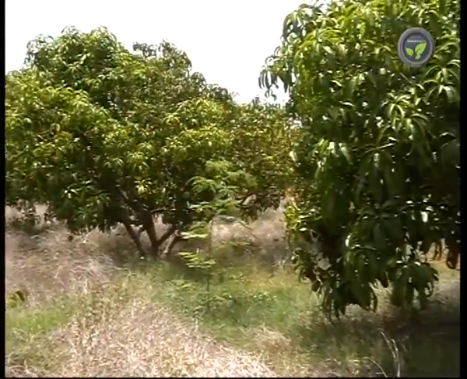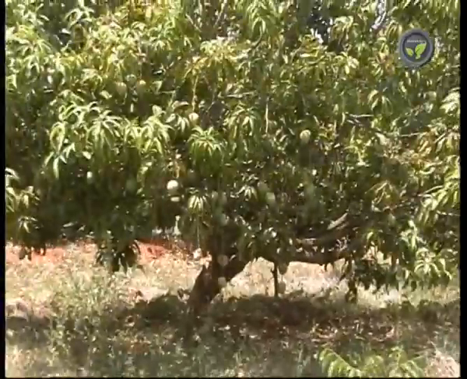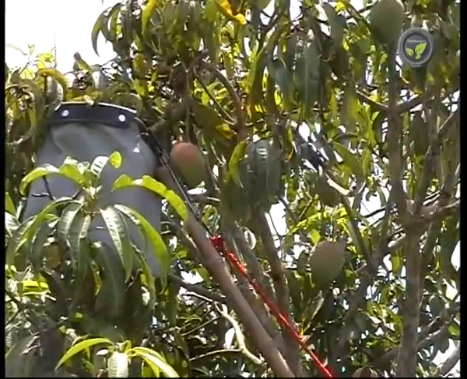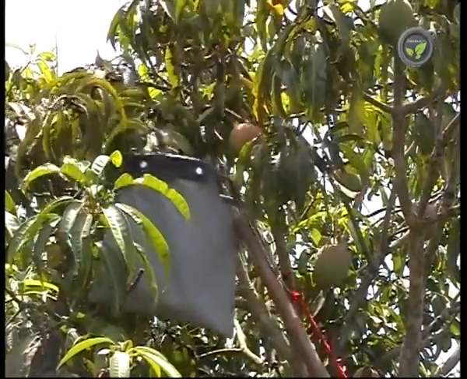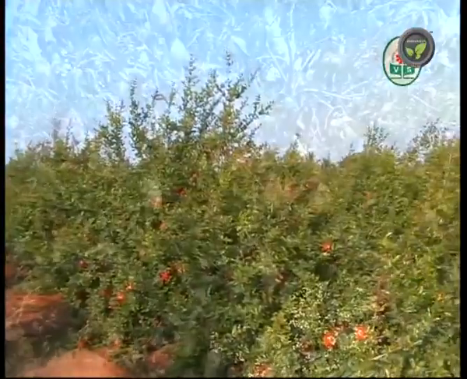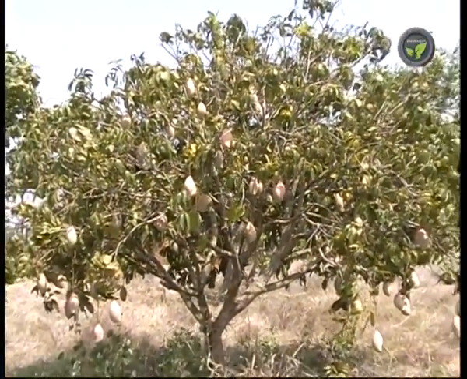Graft plant is dwarf by nature since it is from a lateral shoot. It spreads wider than its height. This helps for pruning, spraying, harvesting, and for other cultural operations. There are a few problems too with grafted plants. Some grafts fail to grow into a tree, affecting the yield.